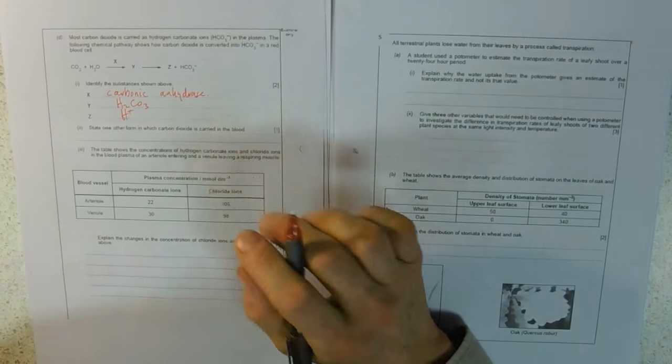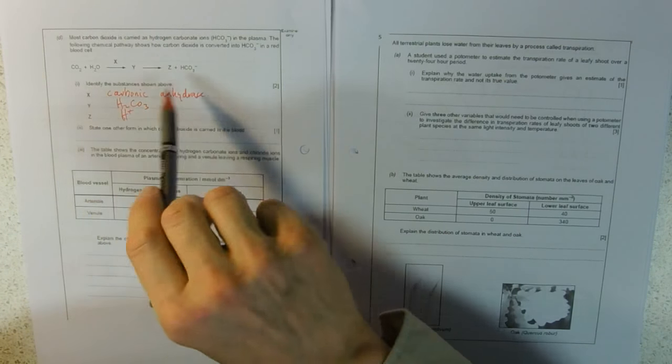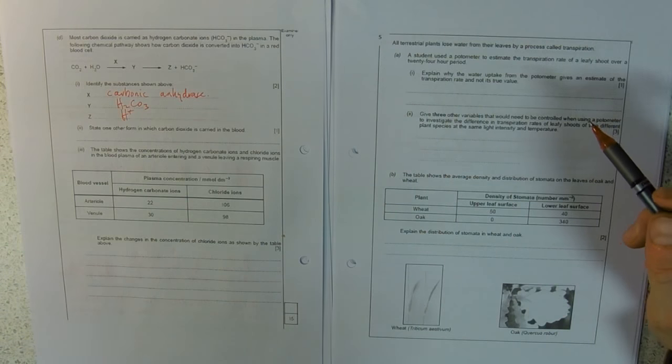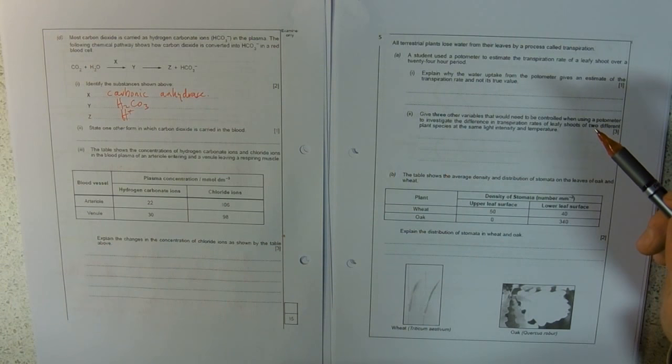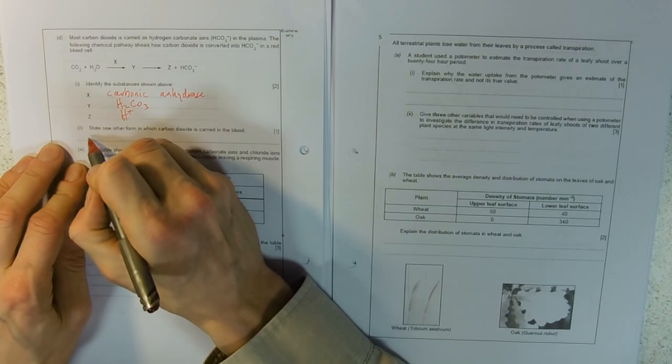You could say proton, you could say hydrogen ion, but keep it in the same style as what you've been given. State one other form in which carbon dioxide is carried by the blood. You could just say dissolved CO2 in the plasma. That'd be a nice easy way. Or you could go for one of the longer words, carbaminohemoglobin. So again, these are on the nice diagram in your notes.